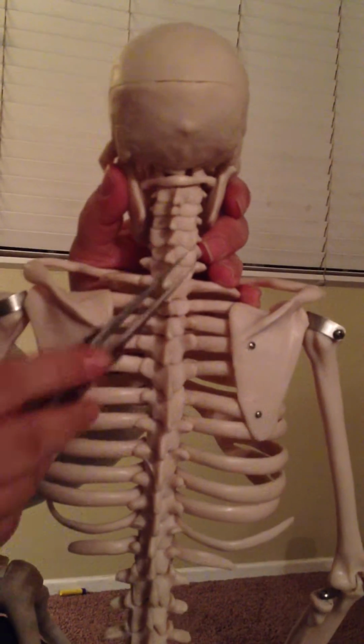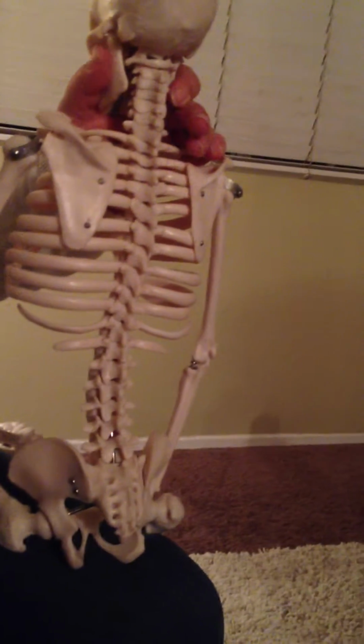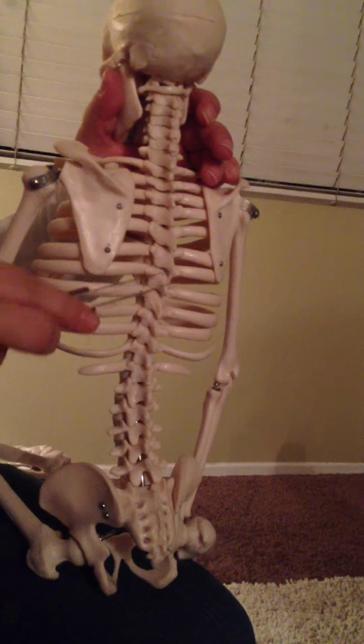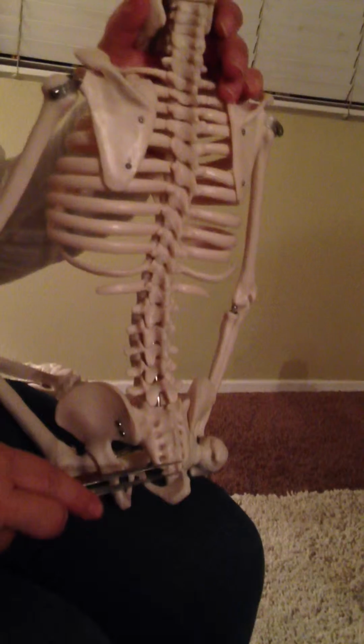Now we're going to go on to the vertebral column. So this is here. We have the curves here, and you can see the curves in the body. If I turn my system this way, your curves are your cervical, your thoracic, your lumbar, and your sacral.